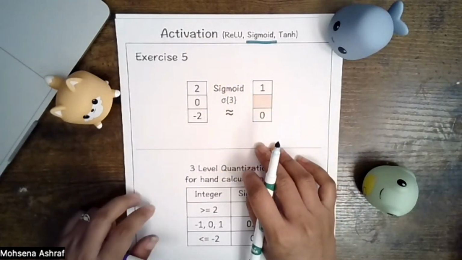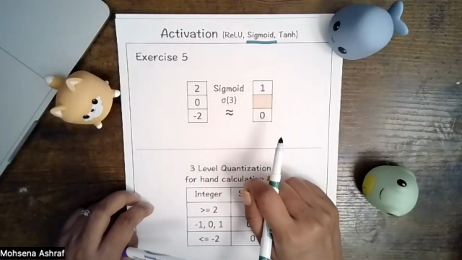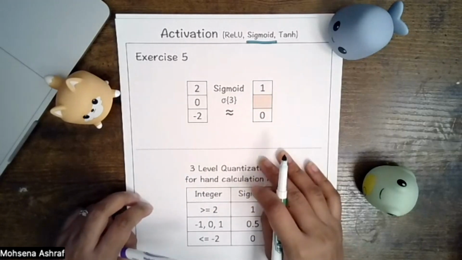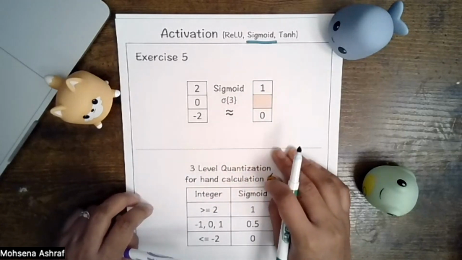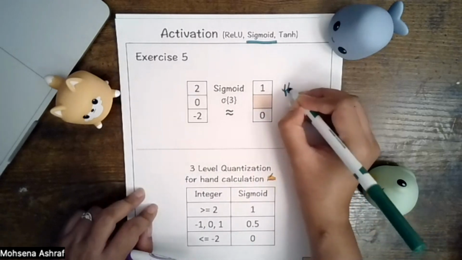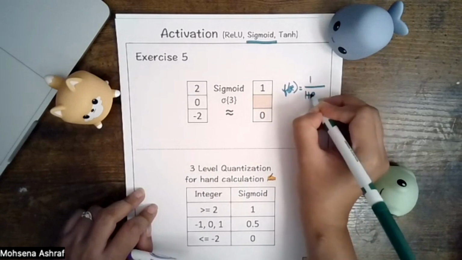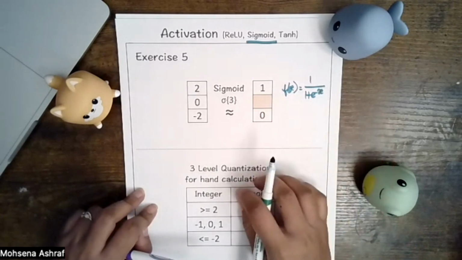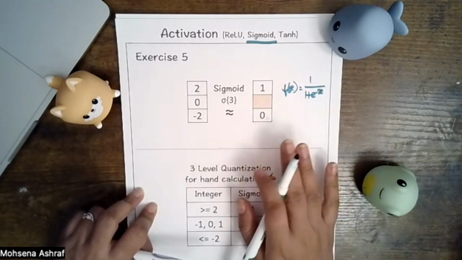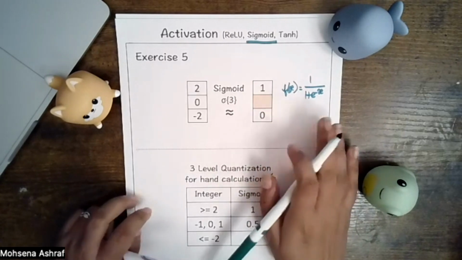Sigmoid function is also known as logistic function and is very popular for binary classification tasks. Why? So let's look into the formula of the sigmoid function at first. The formula is f of x is equal to 1 by 1 plus e to the power minus x. The function takes any real value as input and outputs values in the range of 0 to 1.